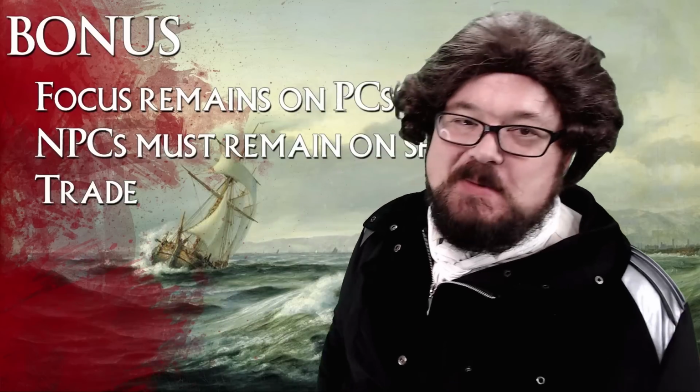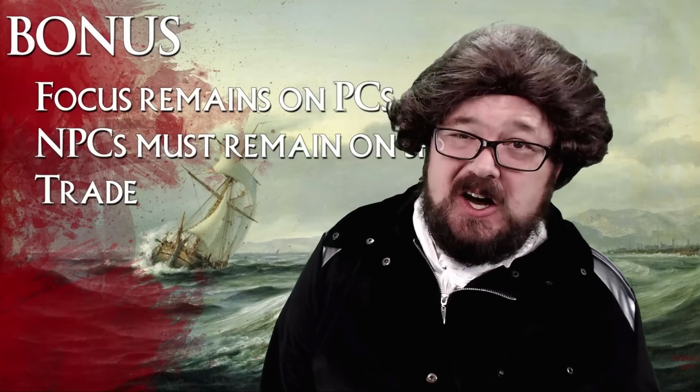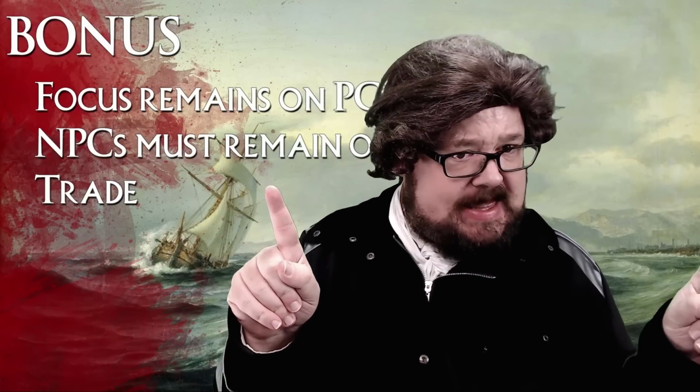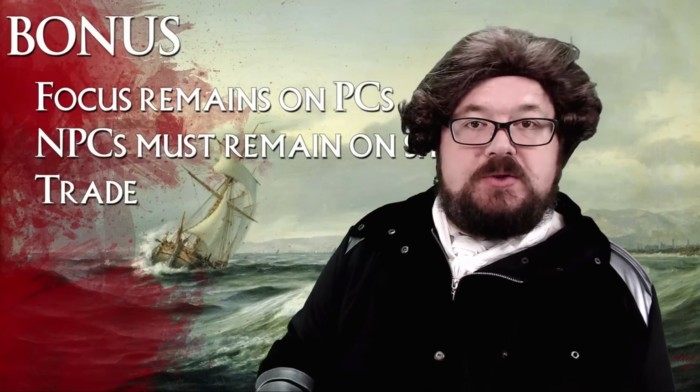Trade. It's going to happen. The PCs are going to realize, hang on a moment. Wow, yeah. Our ship can carry how many tons? 200 tons of cargo? And we're sailing from here to there. If we charge 100 gold pieces per ton, we're making 2,000 gold pieces just to sail from there to there. Our adventuring days are over. We're going to become traders. These vessels provide the crew, the PCs, with a massive source of income.